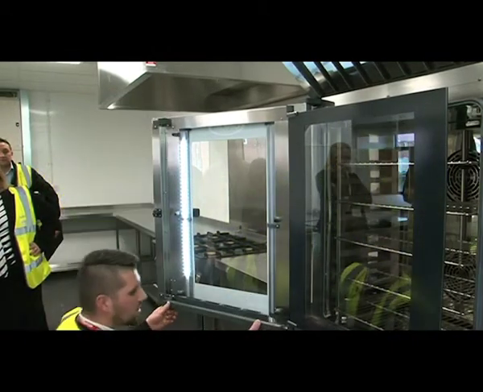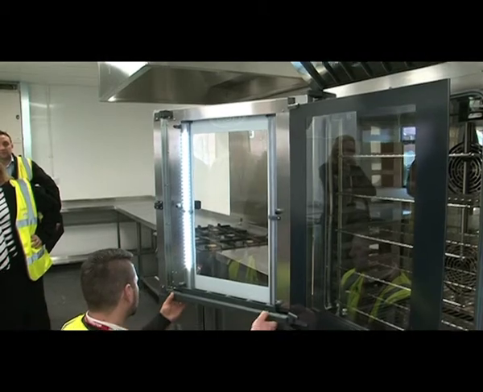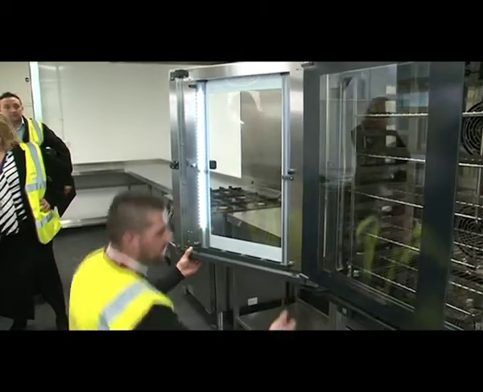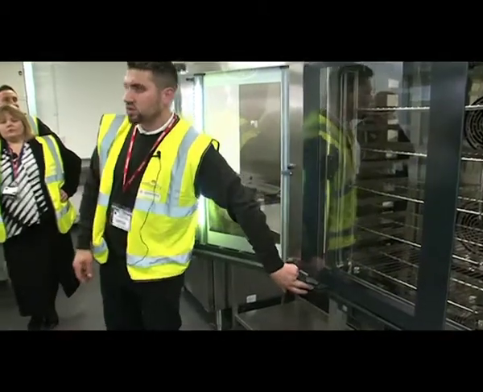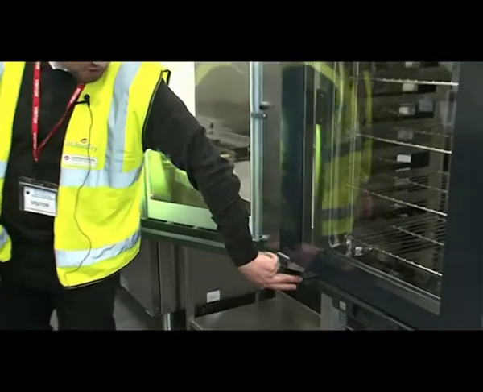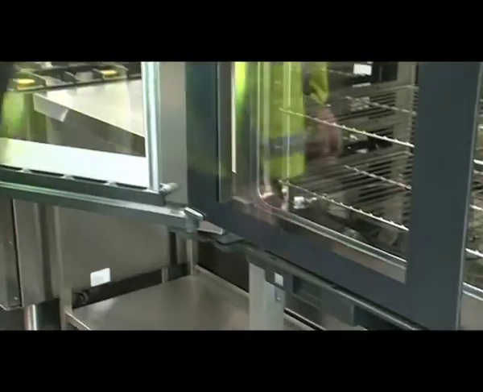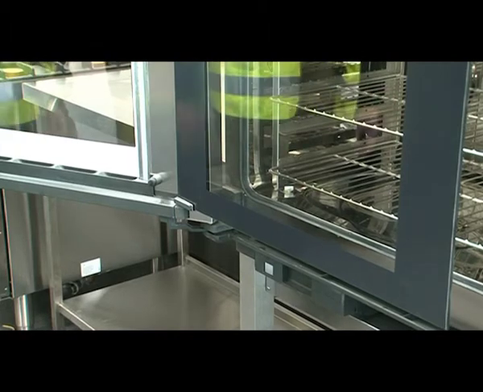When you put this one back in, you just need to make sure that the flume there is going into the drip tray. Otherwise you're going to end up with water over the floor at some points, okay?